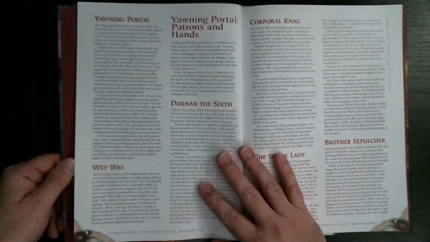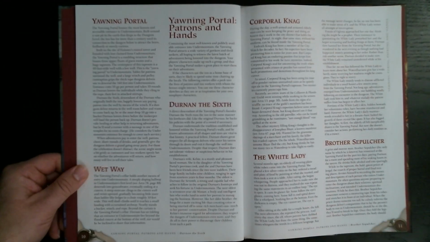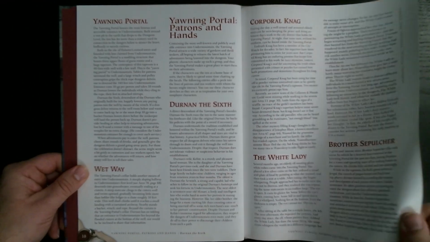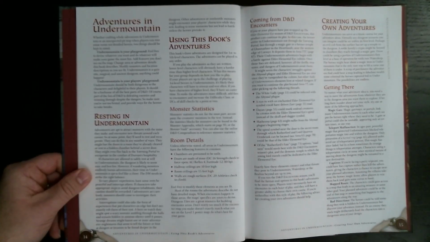Then it talks about the NPCs that you might find at the Yawning Portal. Of course, it mentions Durnan, a former adventurer and the owner of the Yawning Portal. And there's a number of other NPCs that tie into the 3 adventures that you could play. One thing I wish is that there were some NPC stat blocks in here, but sadly you're on your own to figure that out.